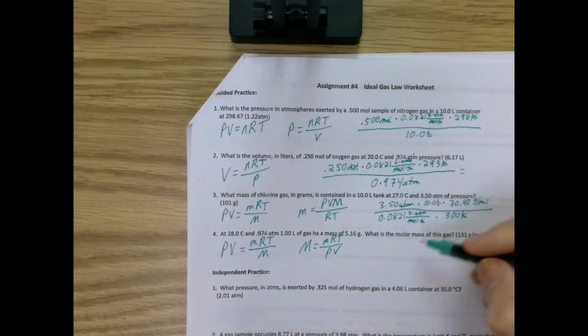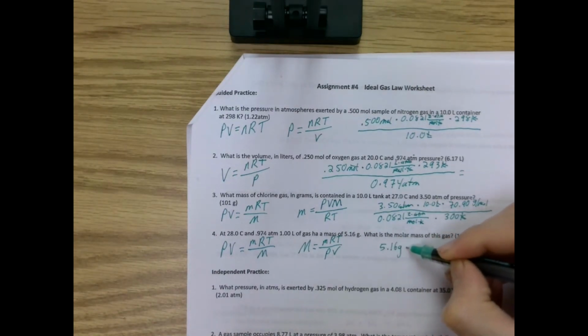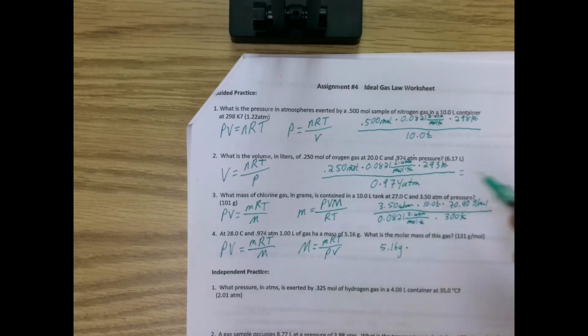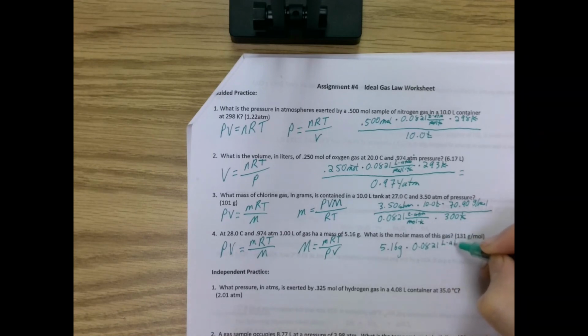Okay, so the mass of the gas is 5.16 grams times R. I have my pressure in atmospheres, so I can use 0.0821 liters times atmospheres per mole times Kelvin, times my temperature.